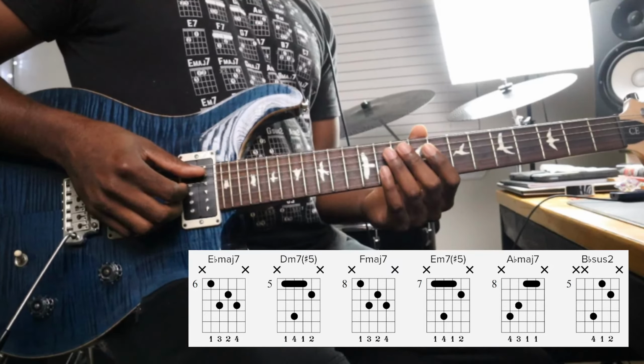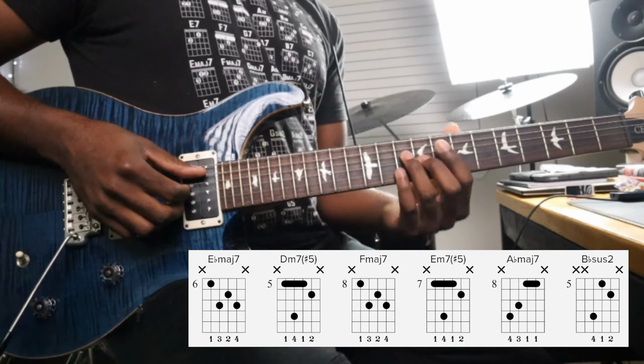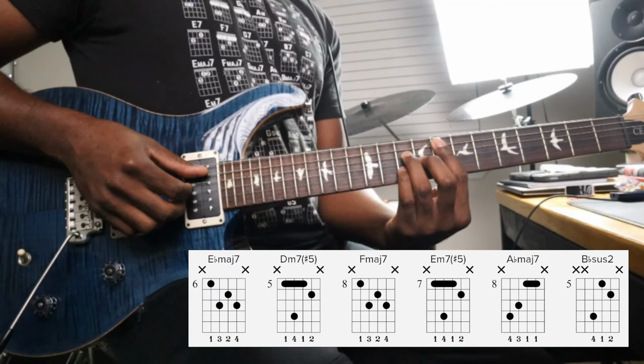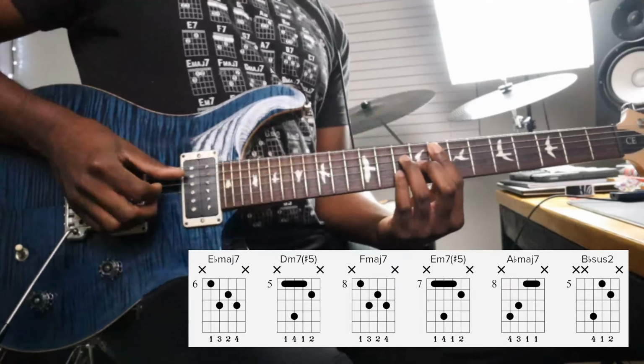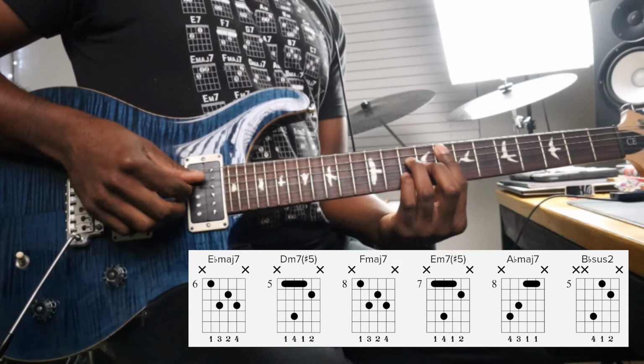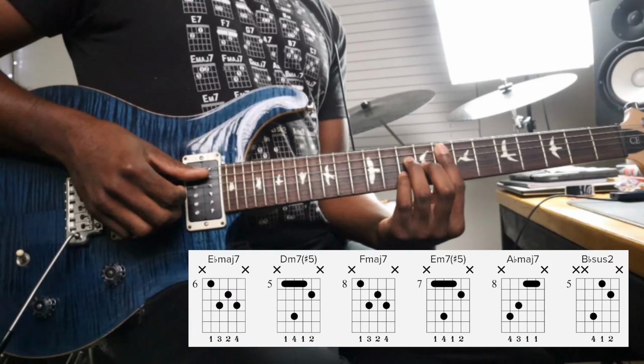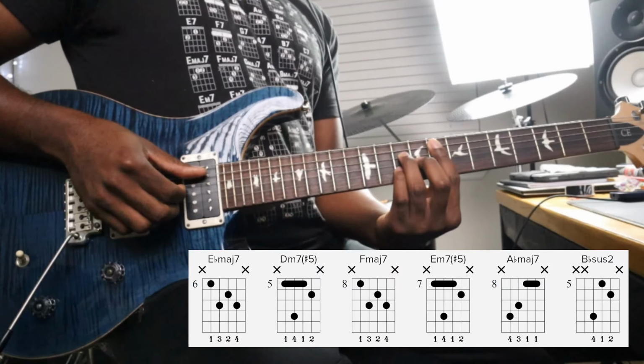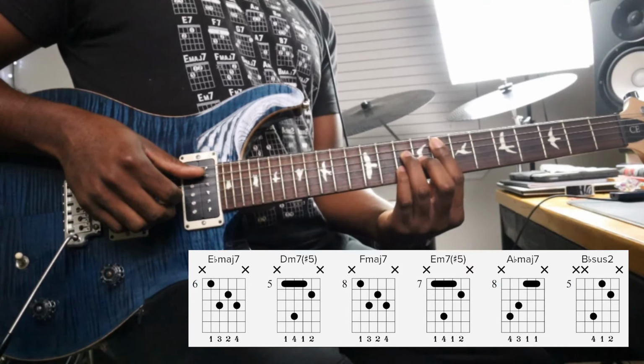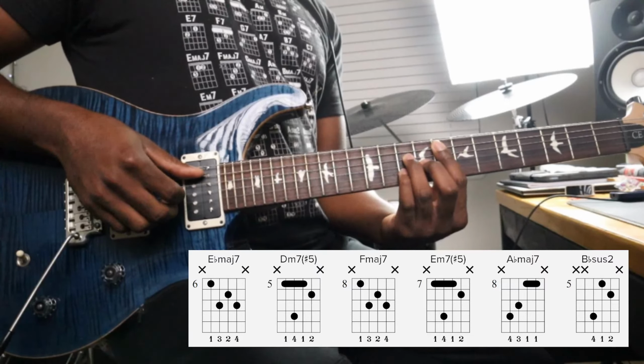Next chord is going to be an F major 7. Same shape as the E flat major 7, just moving our bar down and shifting everything else accordingly. Down to fret 7. Or sorry, fret 8. So index finger's on fret 8, ring finger on fret 10, middle finger on fret 9, and pinky is on fret 10.